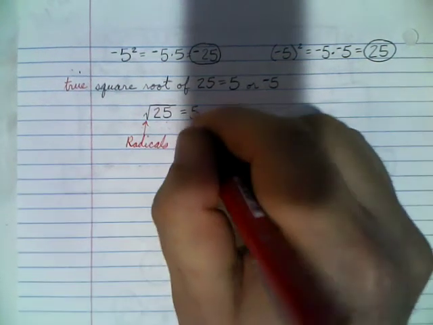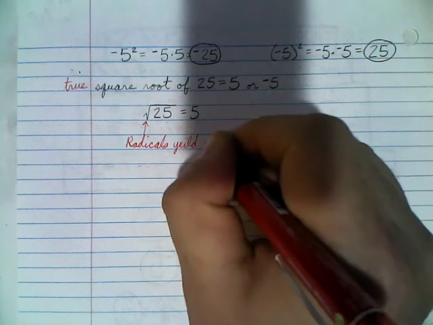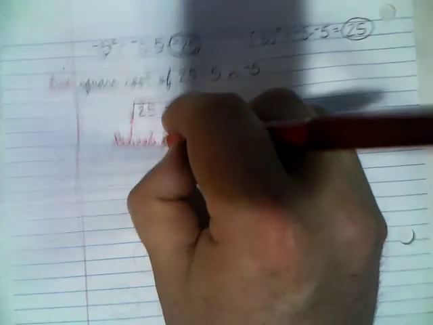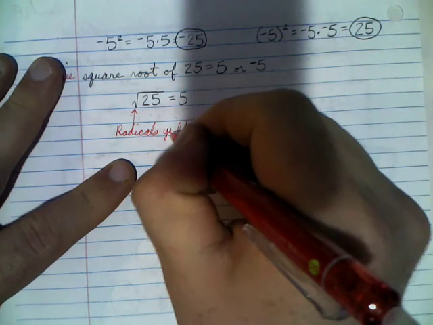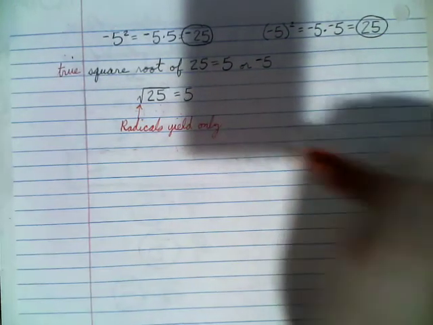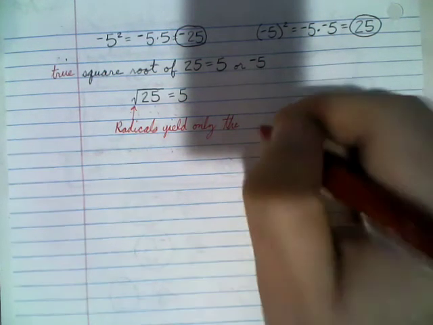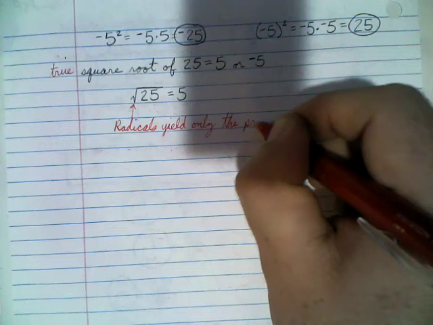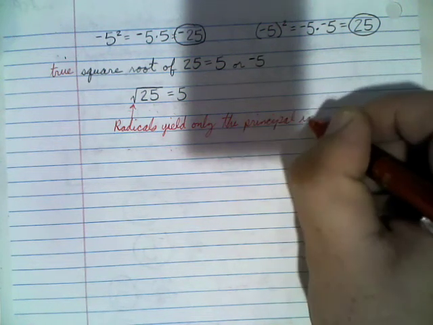Radicals yield, sorry, I before E, right guys? There we go. Radicals yield only what's called the principal root.